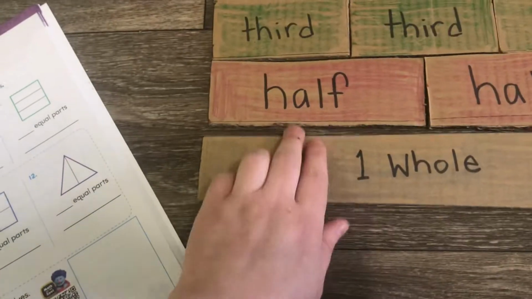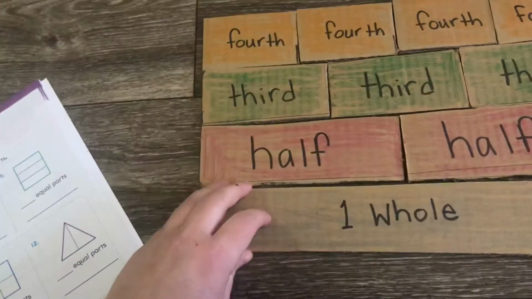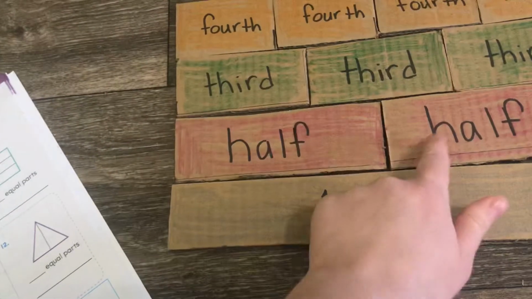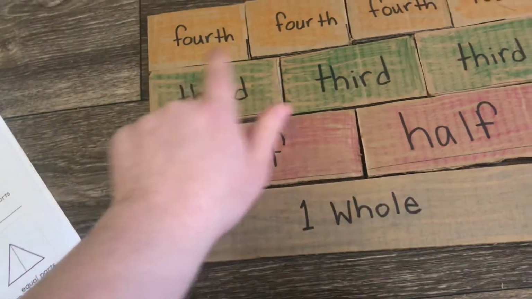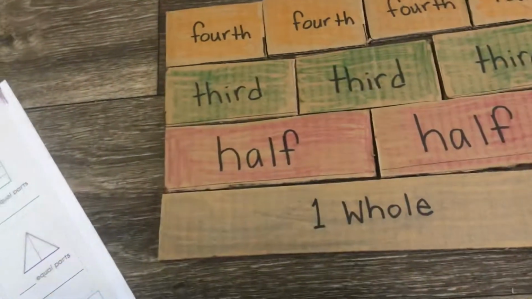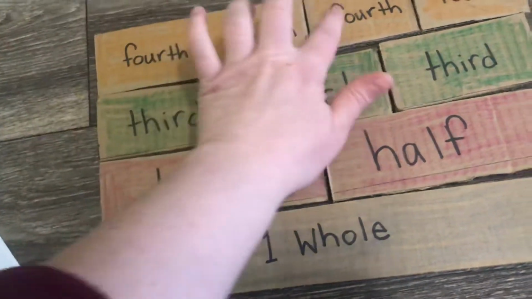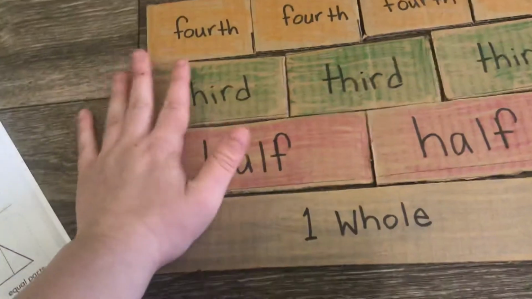So if it's only one piece, we call it a whole. If it's cut in half, we call them halves. If we cut it 3 times, it's called thirds. If we cut it 4 times, it's called fourths. Okay, move this to the side. Let's look at this now.